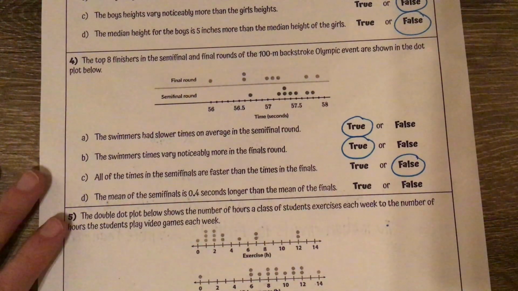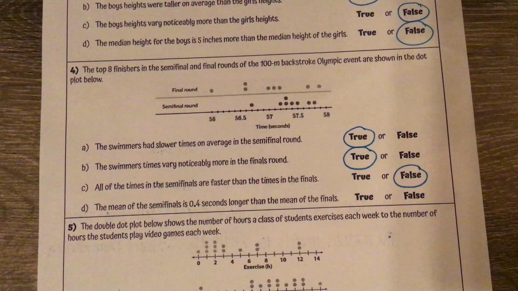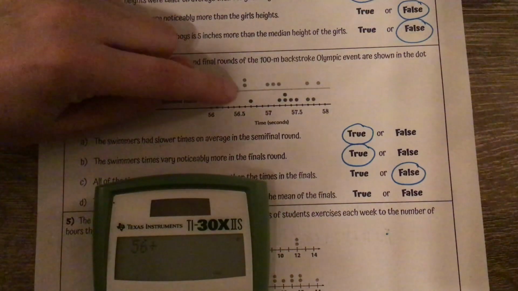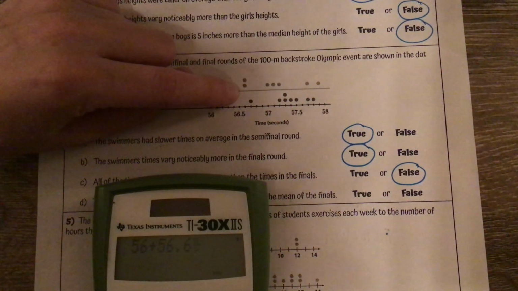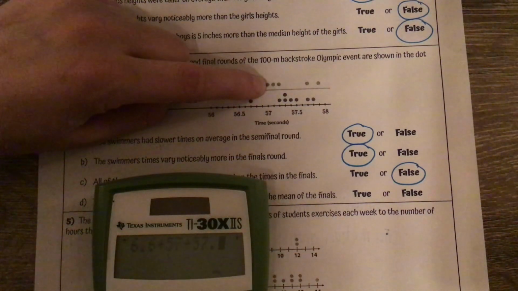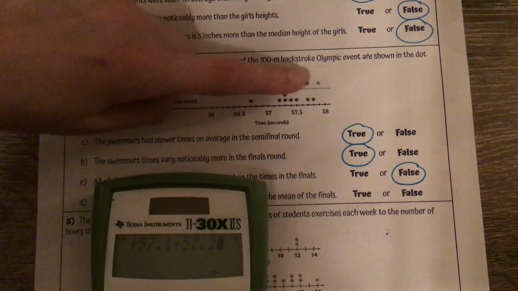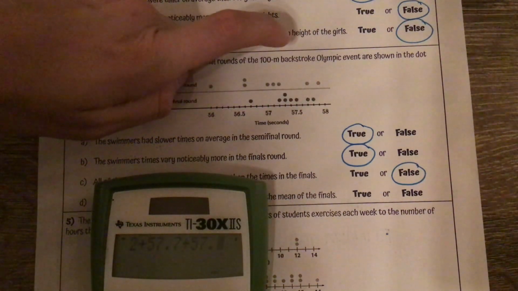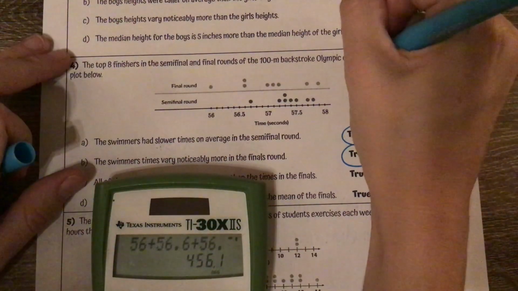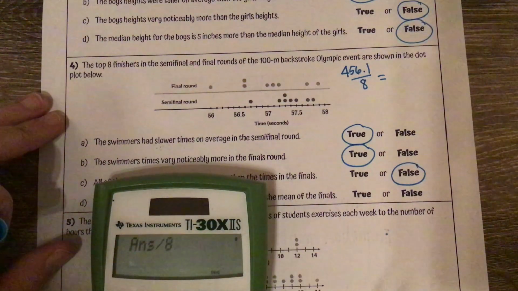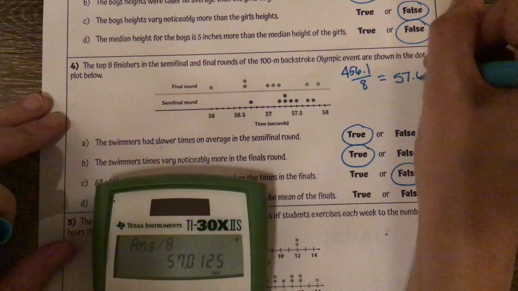And then the mean of the semifinals is 0.4 seconds longer than the mean of the finals. All right, this is a little bit harder because we're dealing with decimals here, so you've got to be really careful as we're adding this up. So we've got 56.6 plus 56.6 plus 57 plus 57.1 plus 57.2 plus 57.7 plus 57.9. So that equals 456.1 divided by 8, which equals 57.0125.